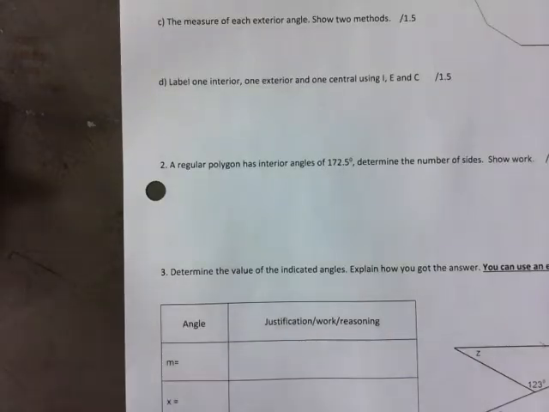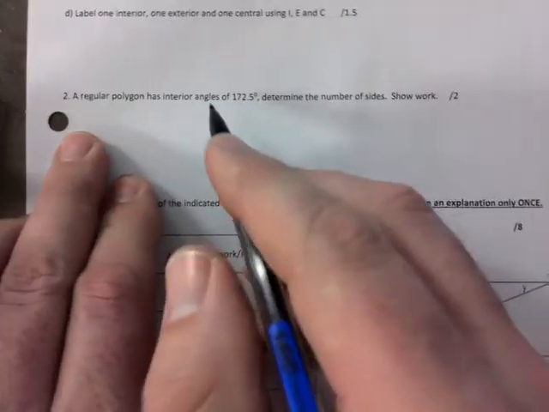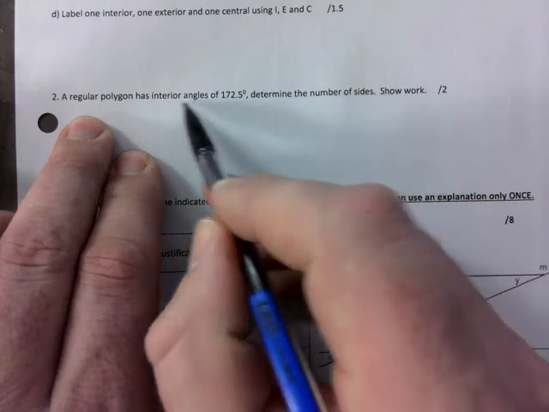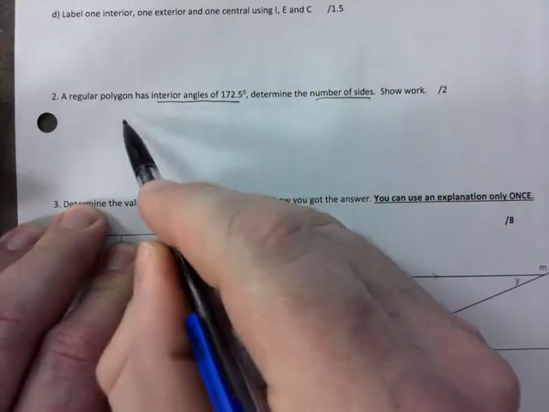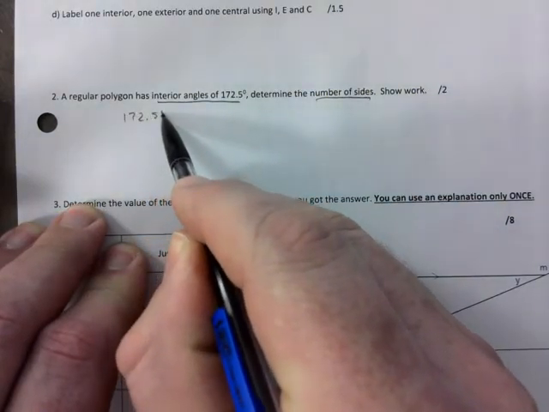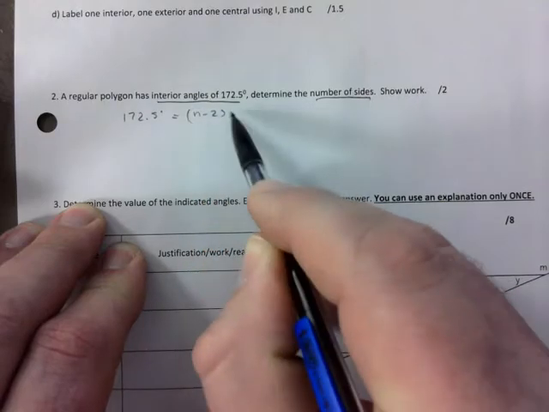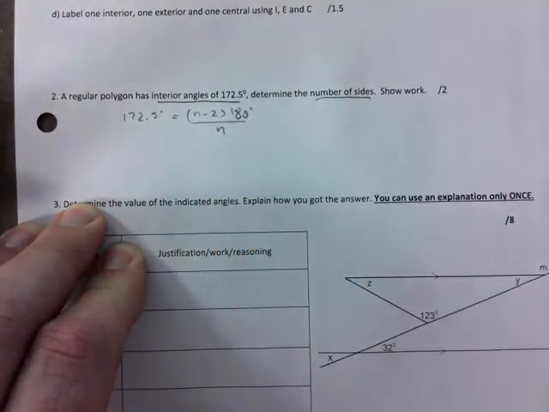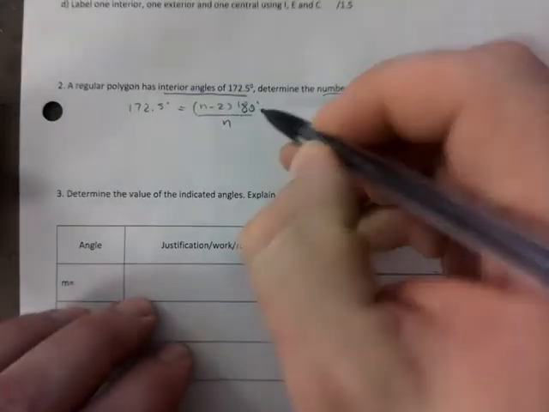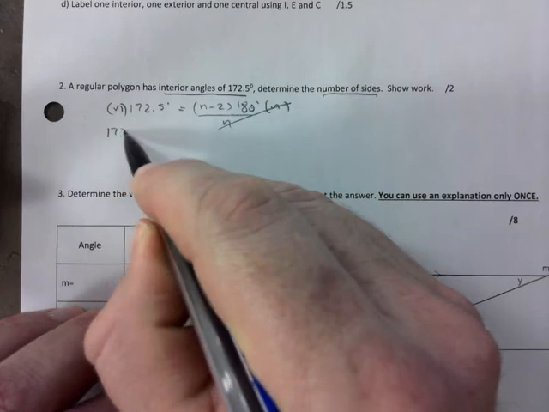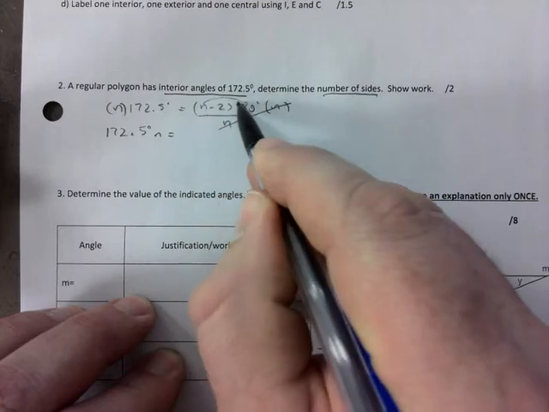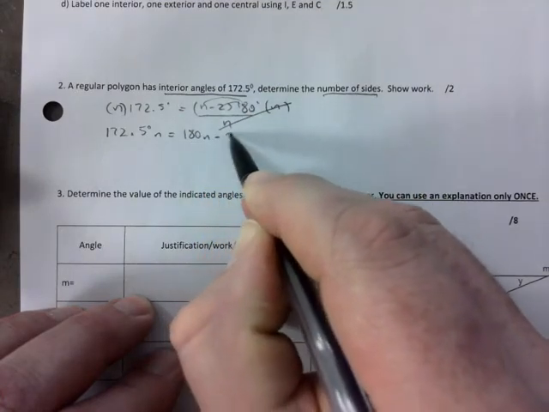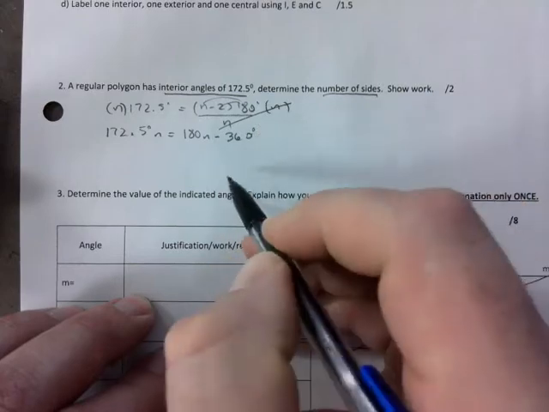Question 2, I will do from scratch. So the interior angle is this. Determine the number of sides, right? So this is a backwards question. We know that the interior angle is equal to this formula, right? So the first step is multiplying both sides by n, which cancels out that. You're left with 172.5 n, and then you distribute here, so that's 180 n minus 360 degrees.